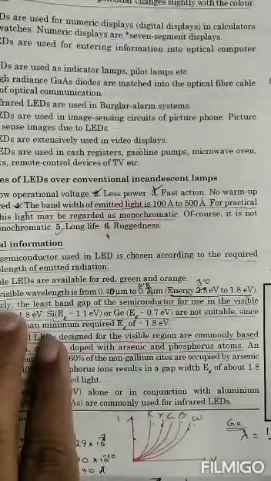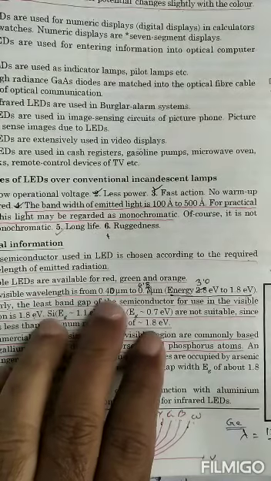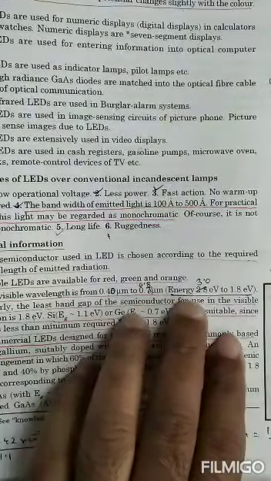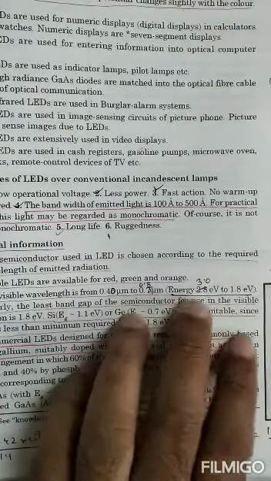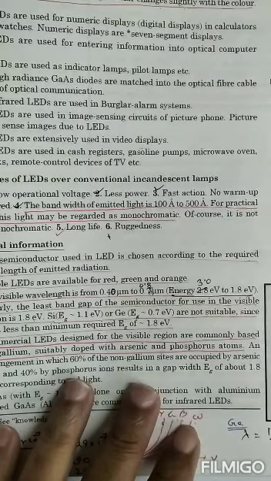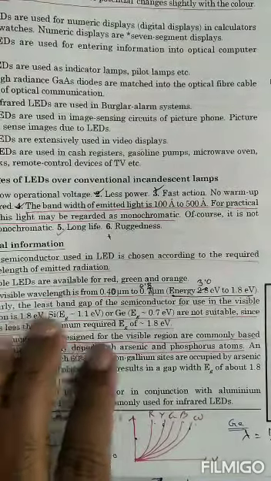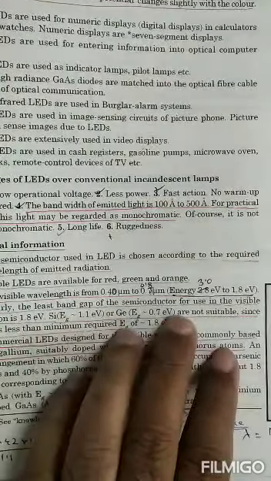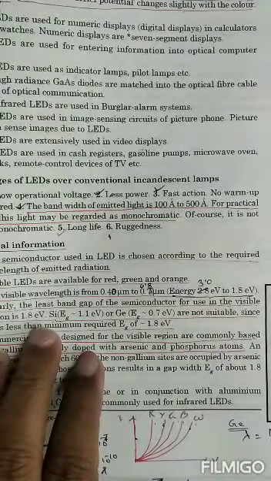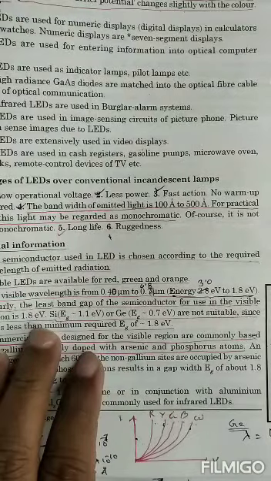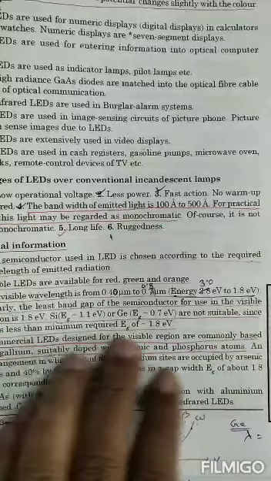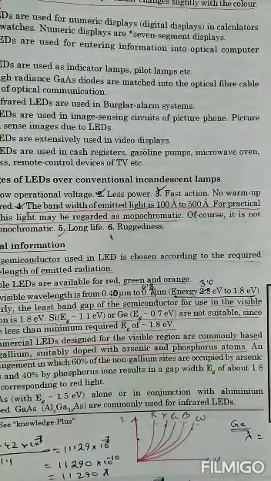So the energy of the photon of visible light is from 3 electron volt to 1.8 electron volt. So clearly, the least band gap of the semiconductor for use in the visible region is 1.8 electron volt. Silicon and germanium are not suitable since their energy gap is less than 1.8 electron volt.